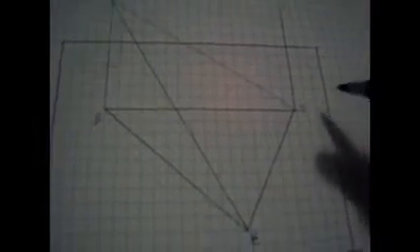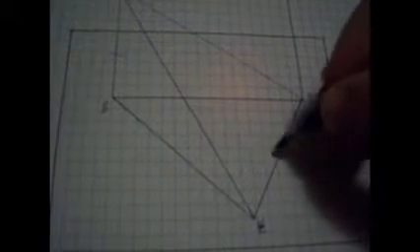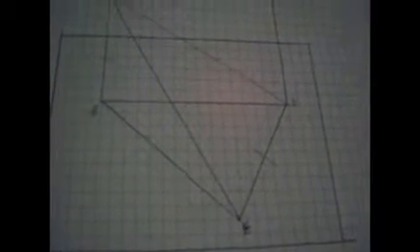And since AB is equal to DE and BD is the common, as you can see here, this is equal to DE, which is this one here. And BD is the common, which is this one right here.